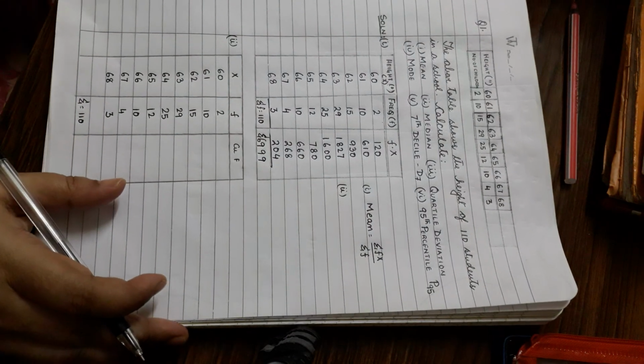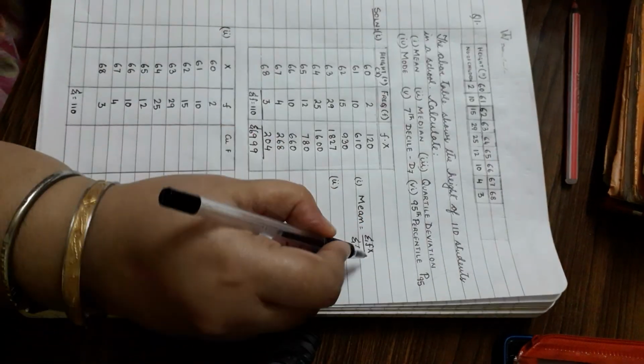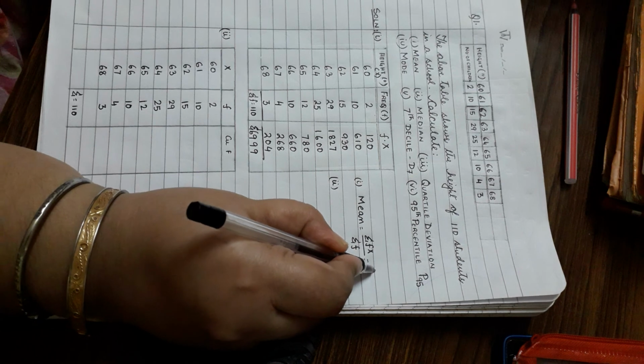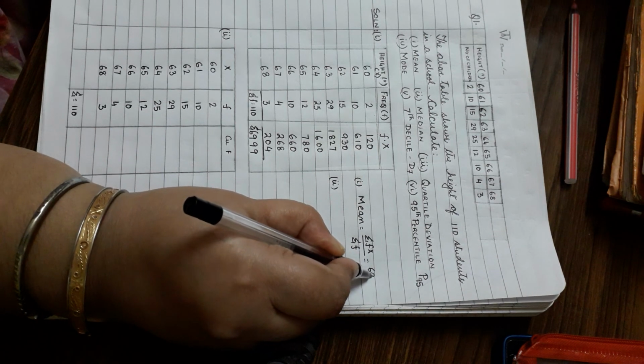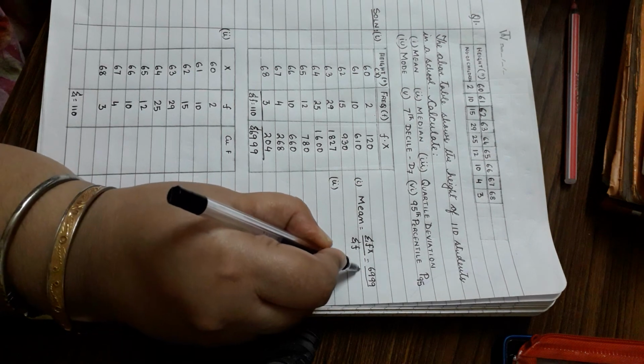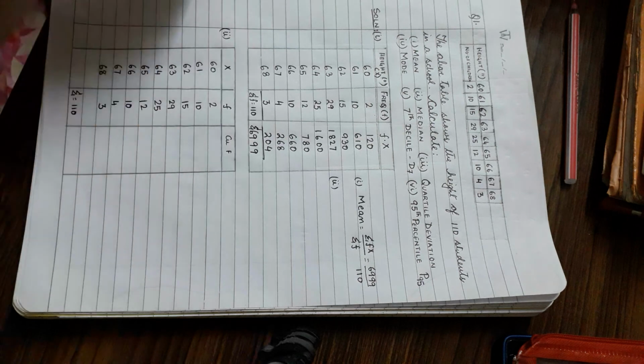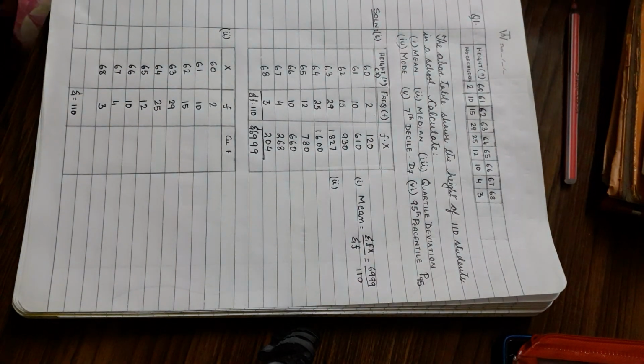Now we have to calculate the mean. So the mean will be summation of fx divided by summation of f. Summation of fx we have got to be 6,999 divided by 110. So we have the value as 63.63.